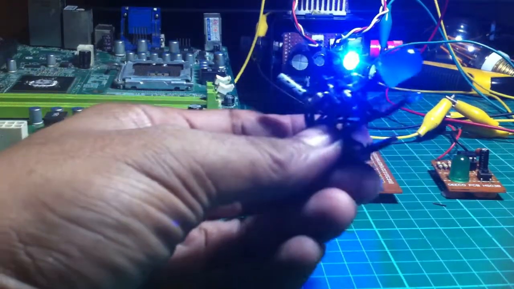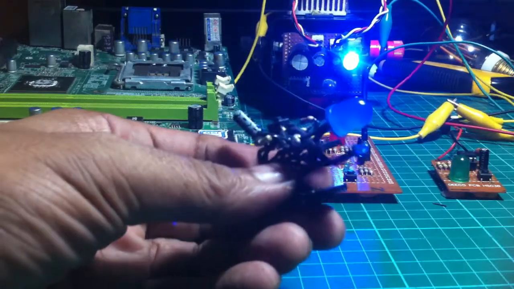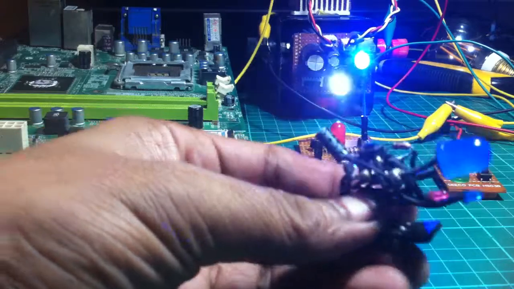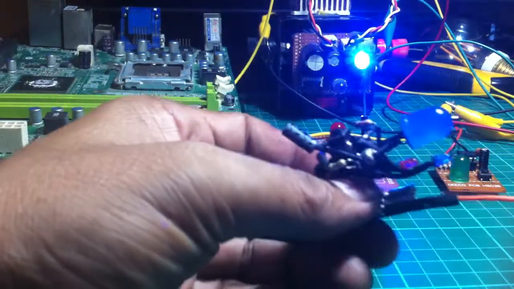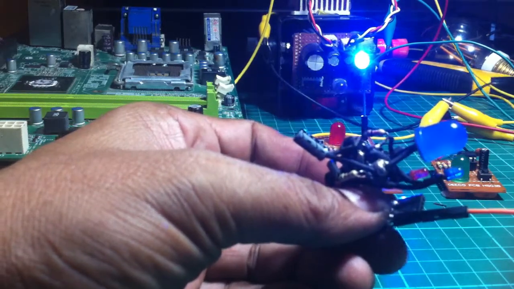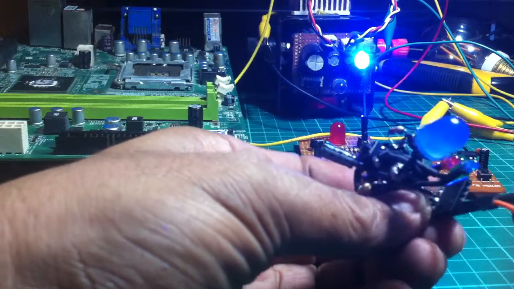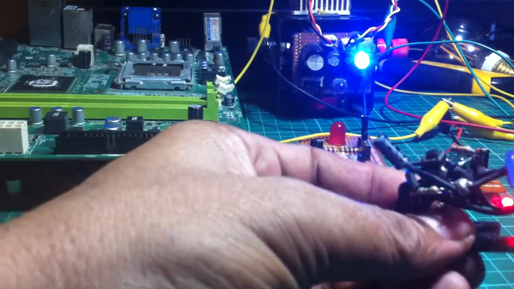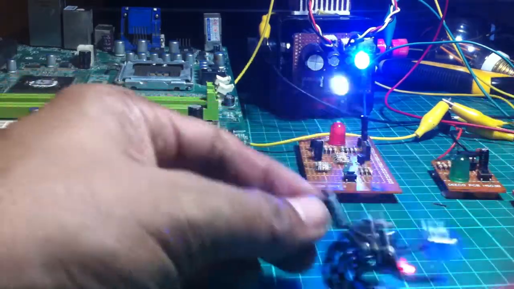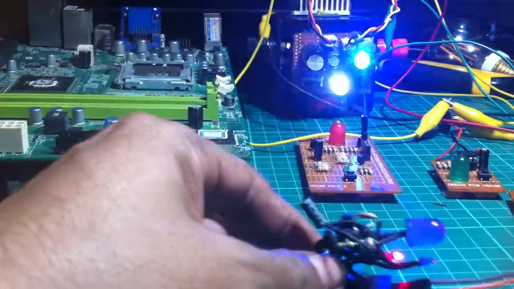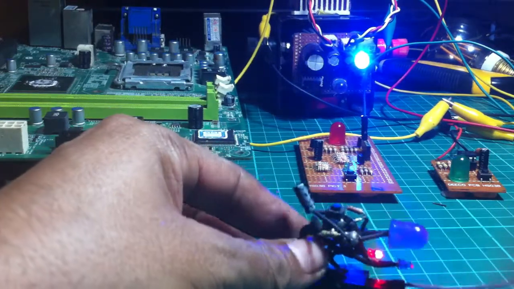So it's only for collection purposes, because it's so hard to build this circuit, and if you don't have enough resources, time and experience in building the circuit, you will end up wasting a lot of components, killing a lot of components, because I wasted a lot of components upon building this circuit.